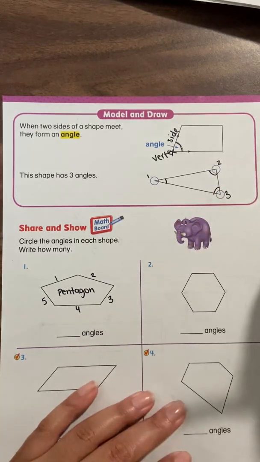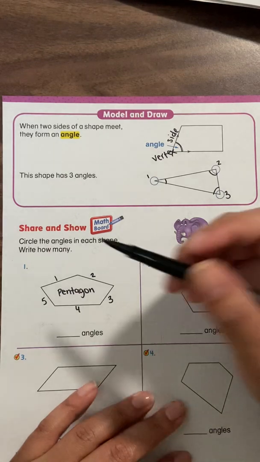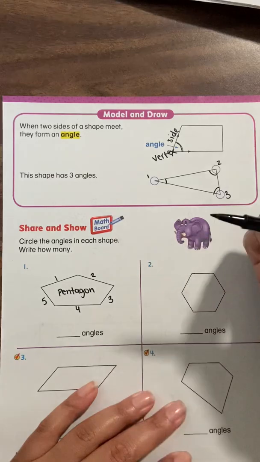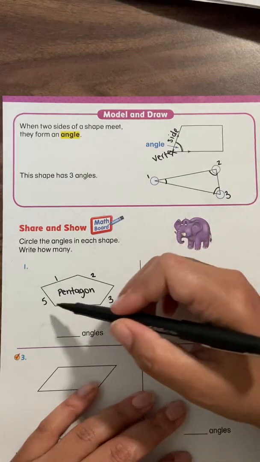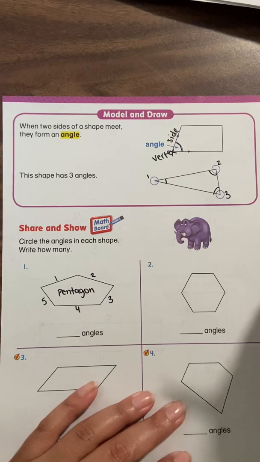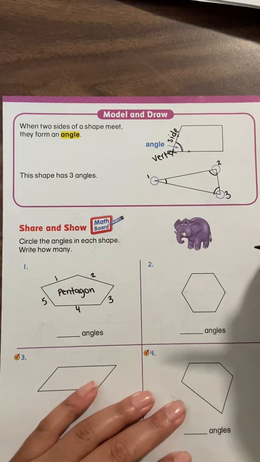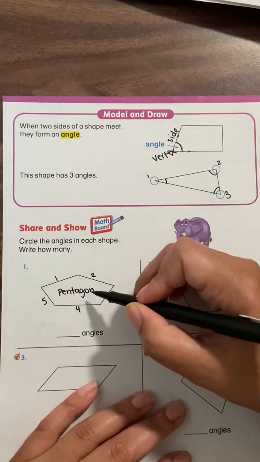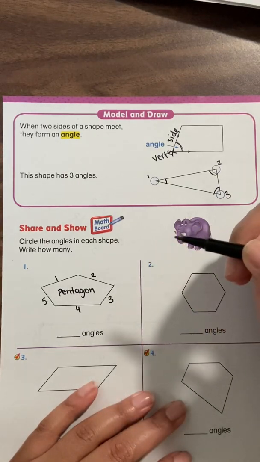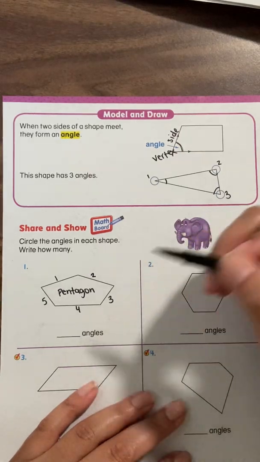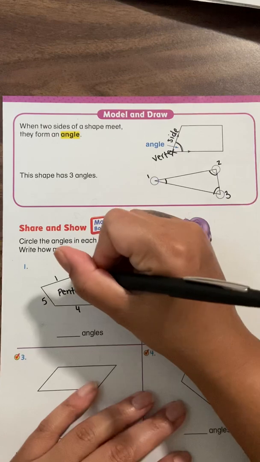Okay, so for share and show, we're going to circle the angles in each shape and write how many. So I also went through and I labeled the sides of this shape so I could identify it, and it's a pentagon because it has 5 sides. I would like you to do the same thing. So I know it's only asking you about the angles, but I think it's important to also recognize what type of shape it is and then see the relationship of angles to the type of shape. So this is the pentagon.